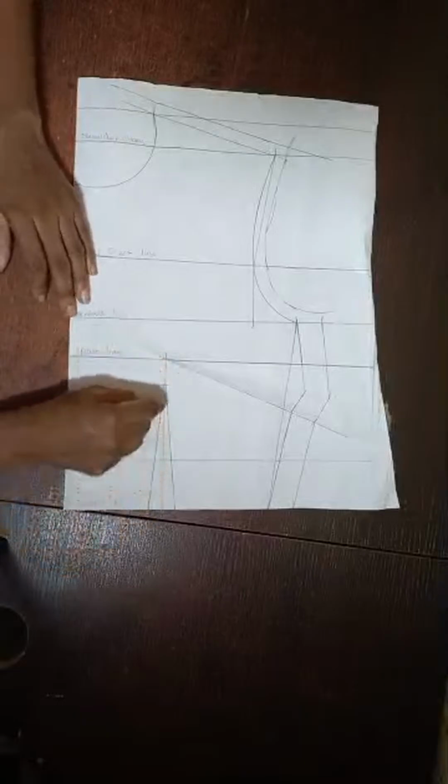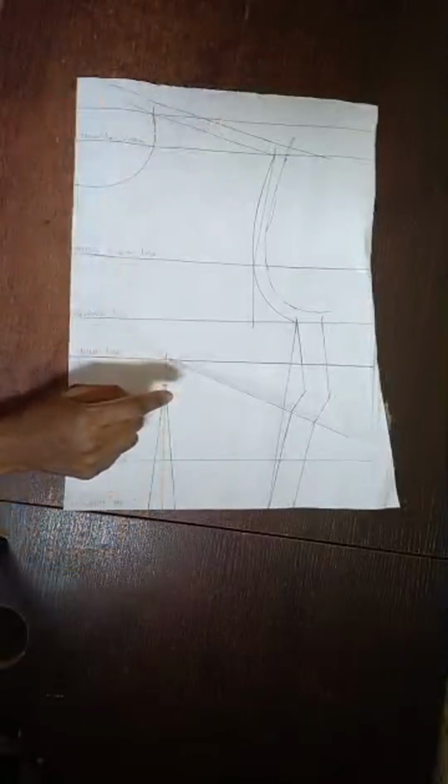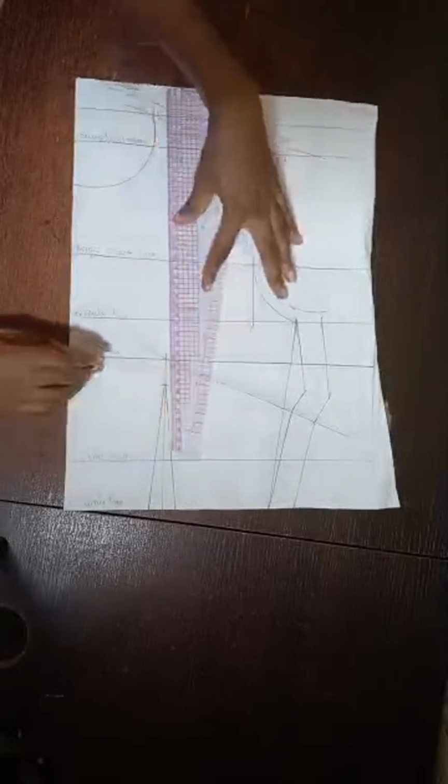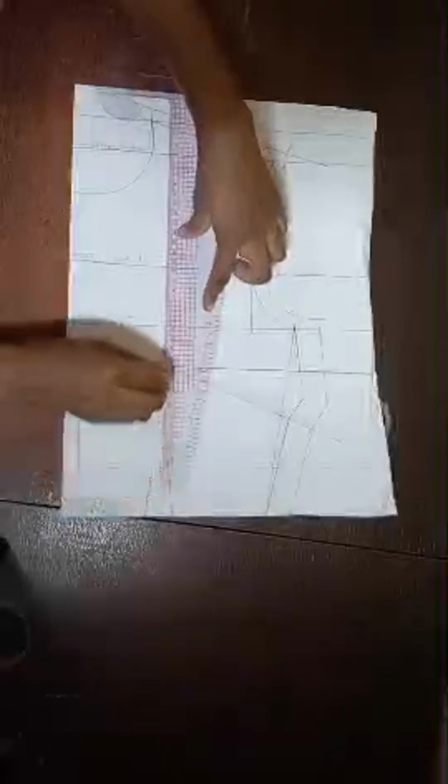So this is my basic bodice. I've prepared that already to make this easy for me. So the first thing I'll be doing is to extend my dart line all the way to the shoulder. I've extended my line now.